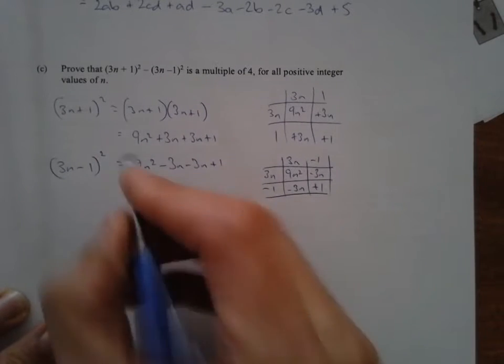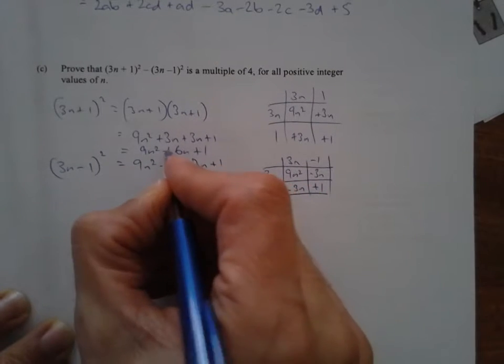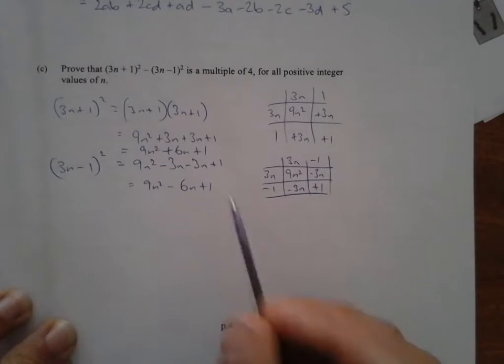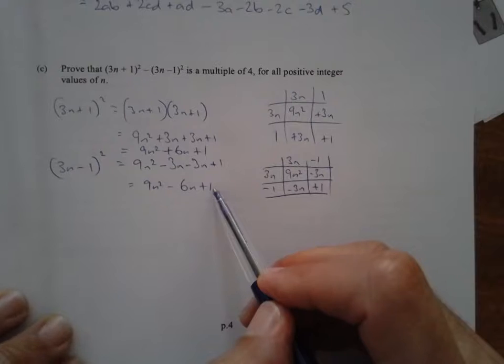Expanding either of those out, and if I tidy that up, that's 9n squared plus 6n plus 1, just collecting like terms, and that's 9n squared minus 6n plus 1. So expanding and collecting like terms, either of those would probably get us a mark in that question.